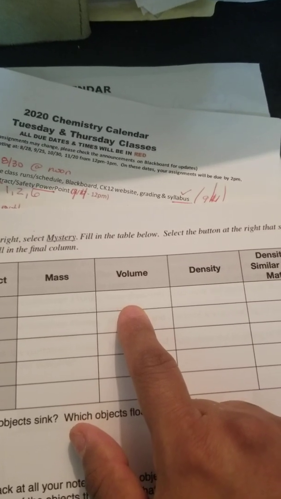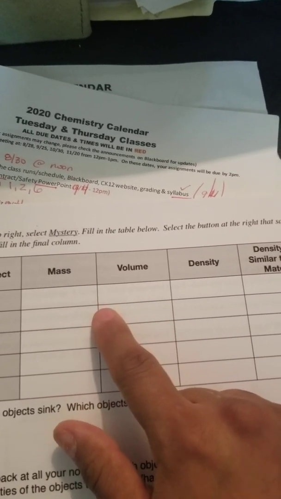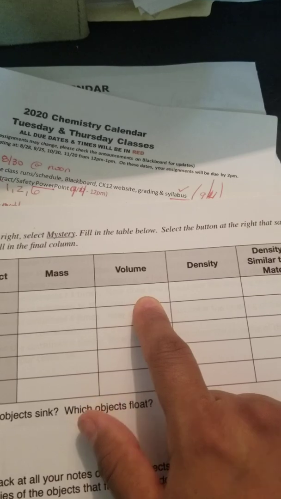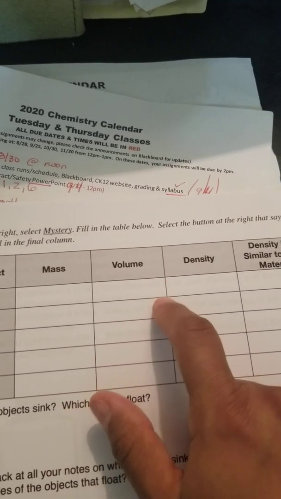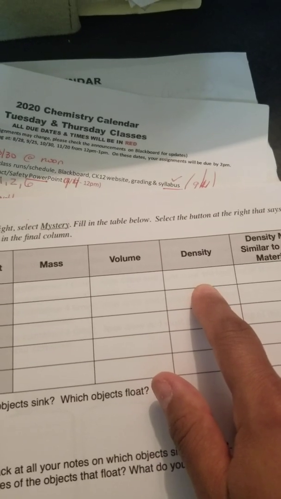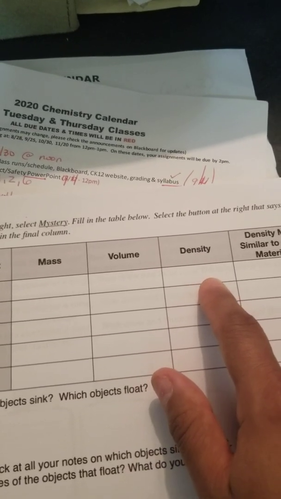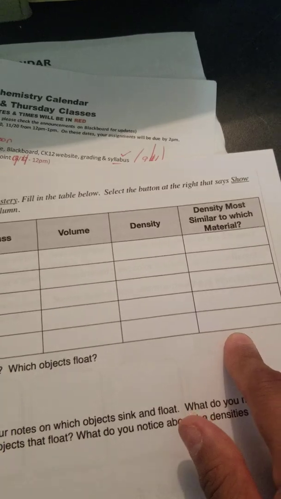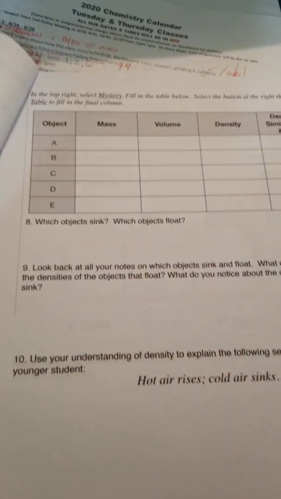By what we call water displacement. You get the new number, subtract the original number, and that math that you do is going to be the volume of that object. Find the density, which is mass divided by volume, and then it has a little question here. A couple of questions down here.